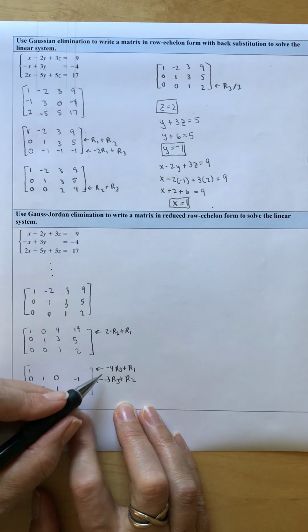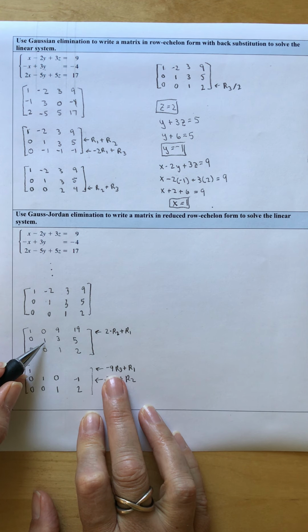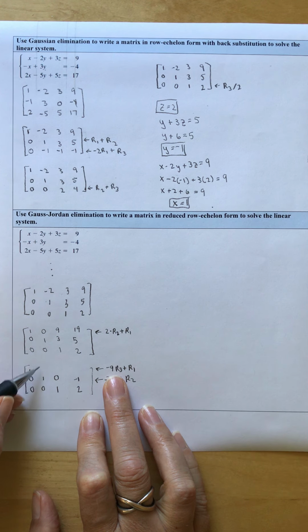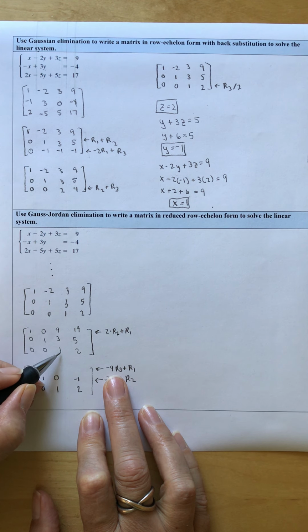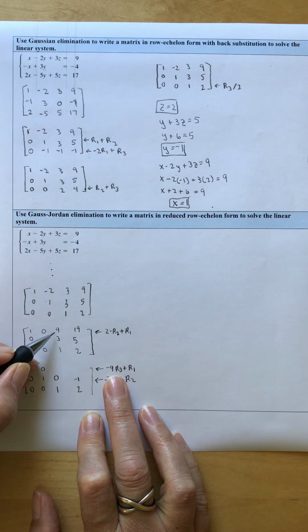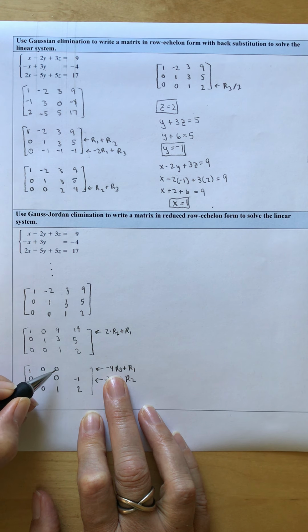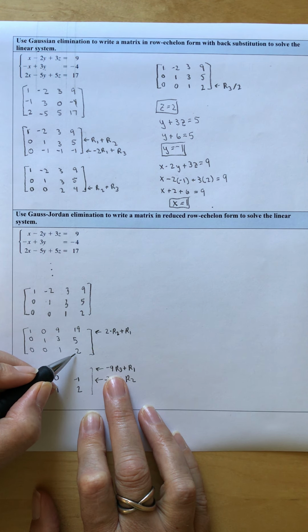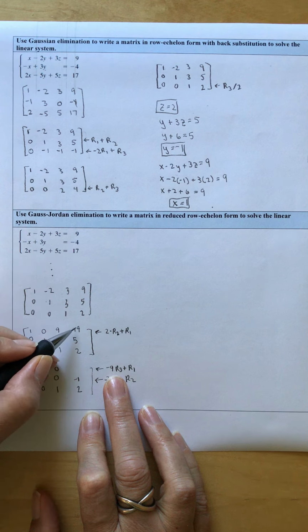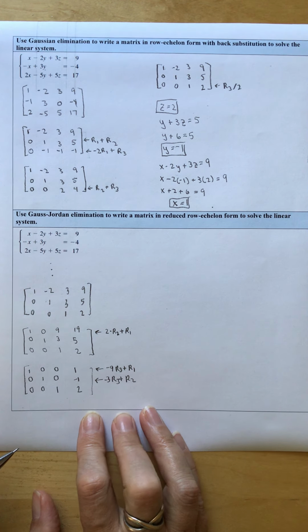This should stay a 0, but let's make sure. Negative 9 times 0 is 0, plus 0. Negative 9 times 1 is negative 9, plus 9 is 0. Negative 9 times 2 is negative 18, plus 19 is 1.